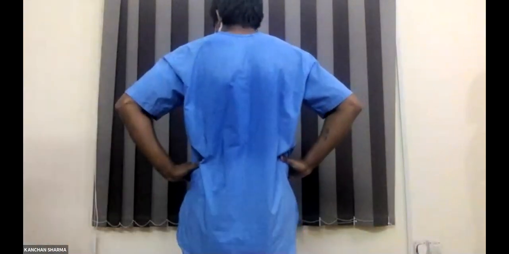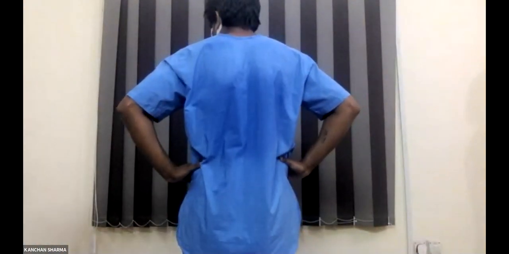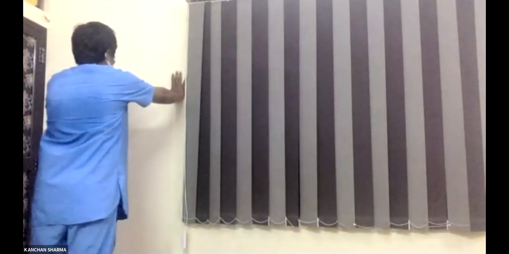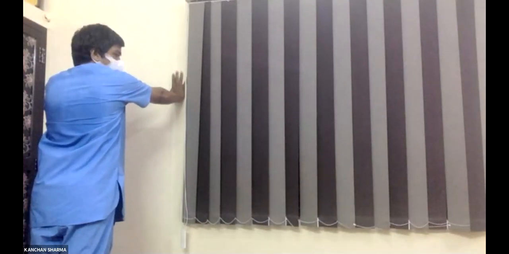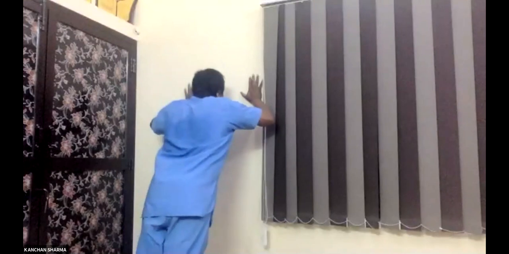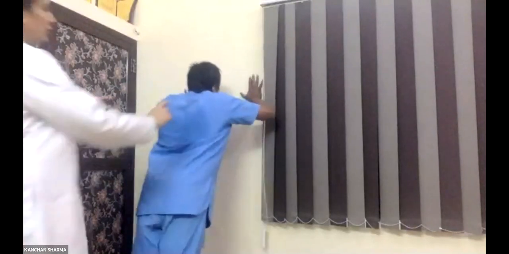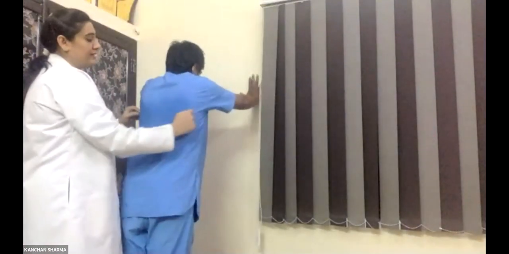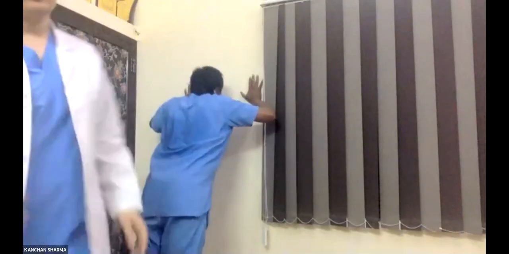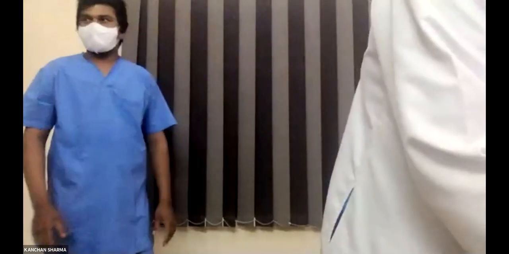Okay. For serratus anterior, I will ask him to do the wall push-up. So today he is going to tell you how to do the wall push-ups. Okay. So this is how he is going to perform. Now you can see. Yes, do it. Okay. And once he is doing, you have to look for the movement of this medial border of the scapula. Fine. So that was for the serratus anterior.